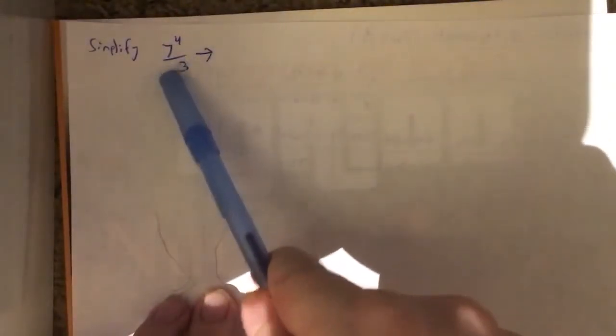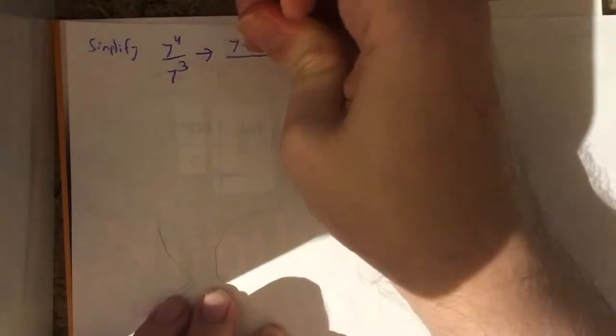So what I'm going to do is rewrite each of these exponential forms in expanded form. So 7 to the 4th is just 7 times 7 times 7 times 7. 7 to the 3rd is just 7 times 7 times 7.